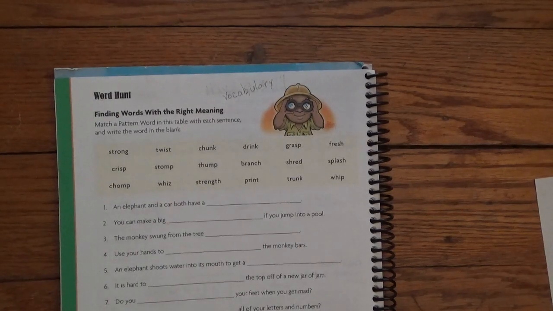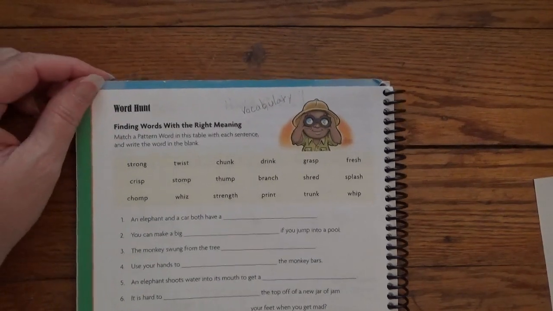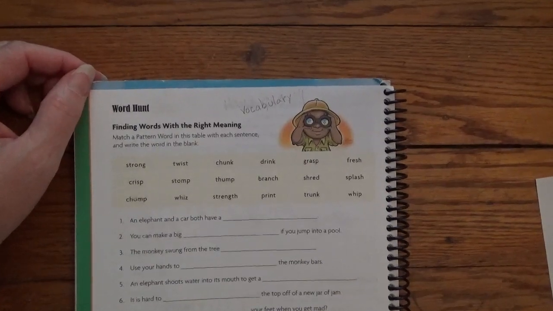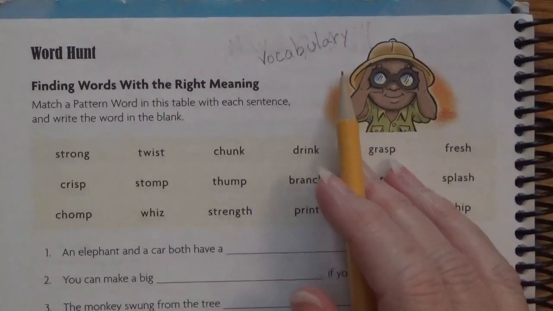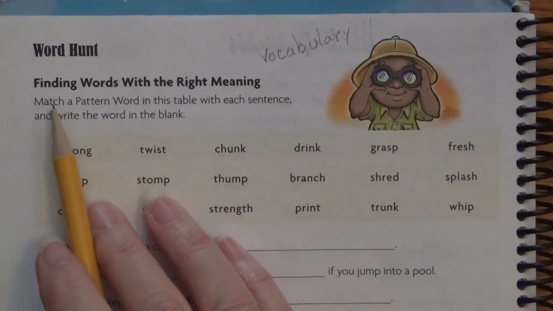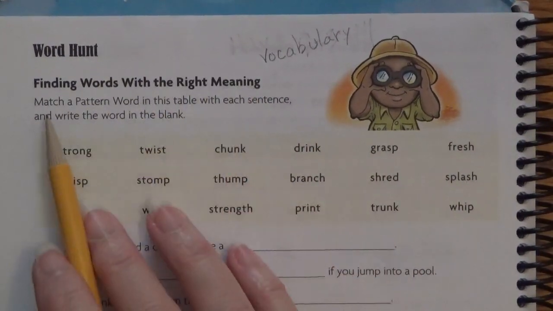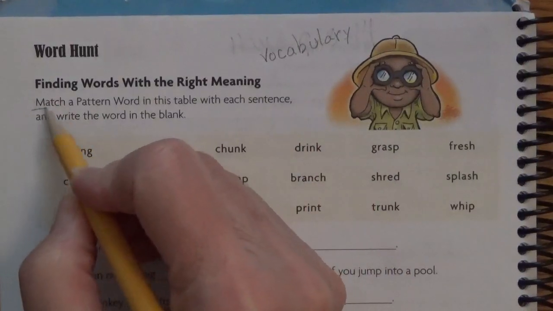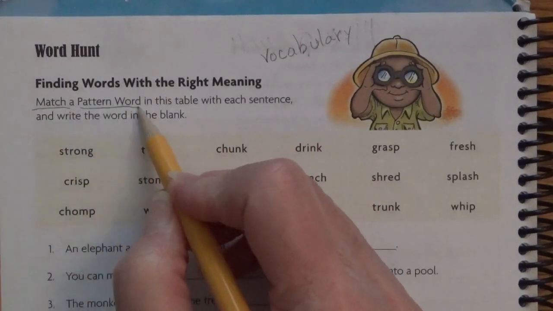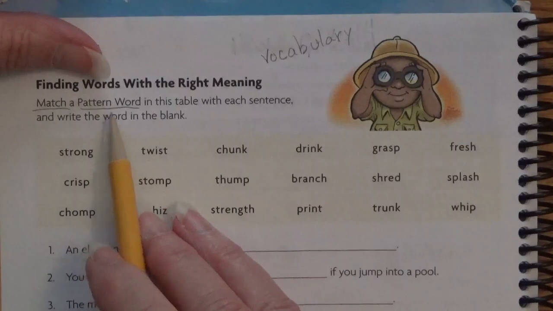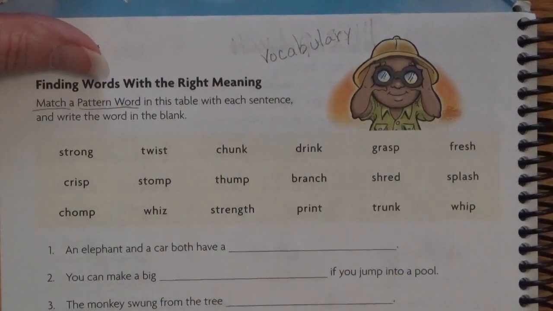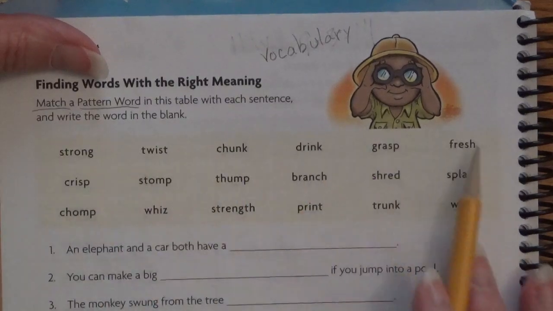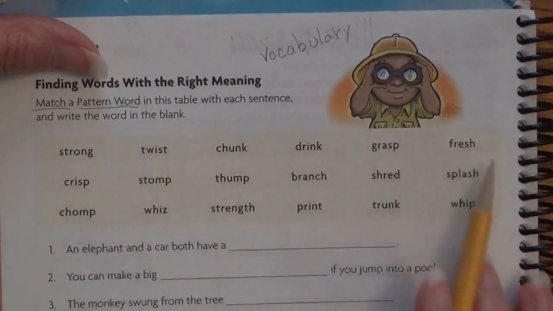So let's annotate our directions. Okay, we'll go up to the top. We're going to annotate. I wrote vocabulary. Now I'm going to look. Finding words with the right meaning. Match a pattern word. So that's important. Match a pattern word from this table. These are all our pattern words. Remember I told you that yesterday up in that light yellow box? Same here. These are all the pattern words.